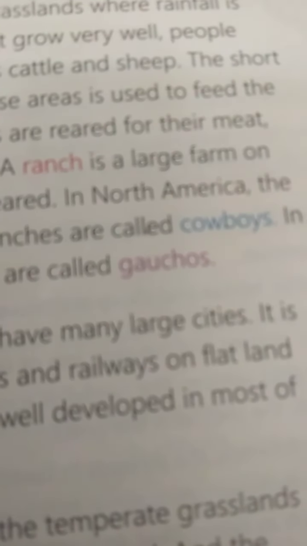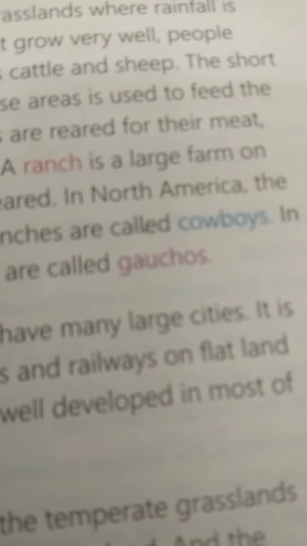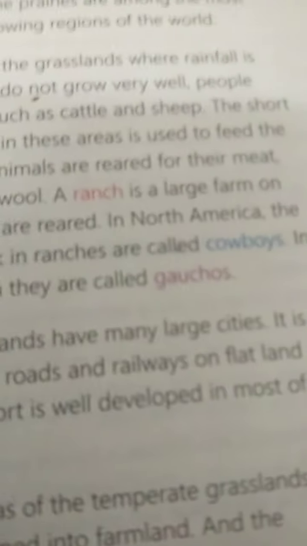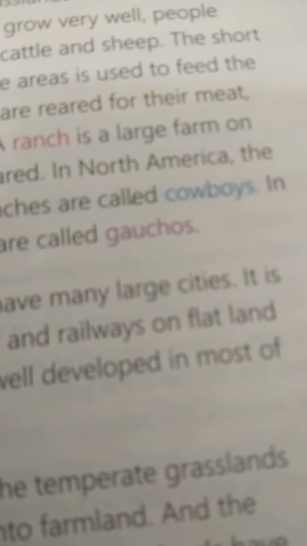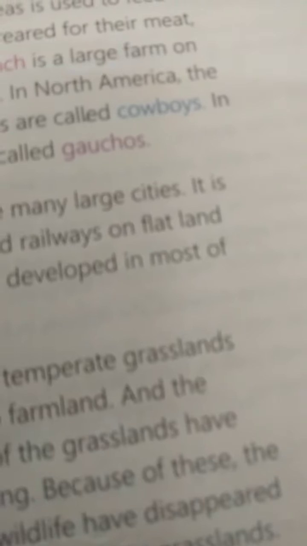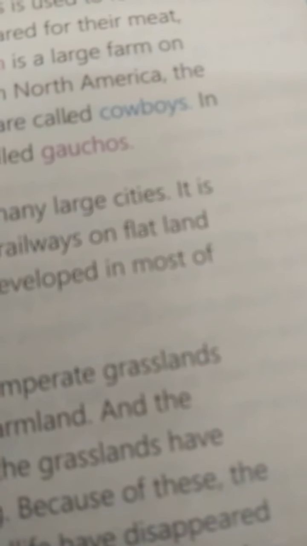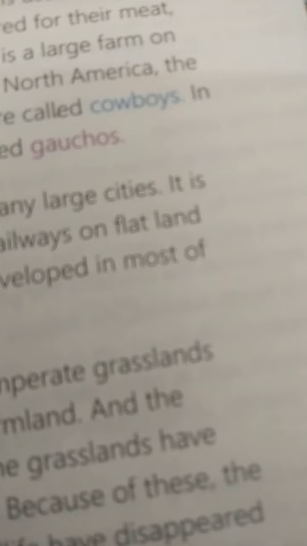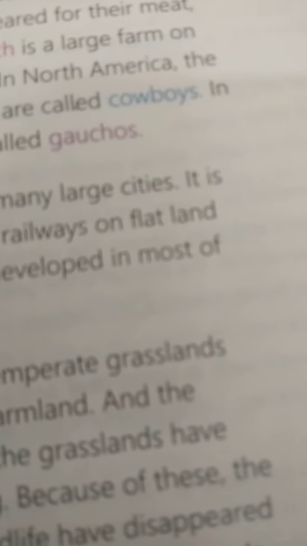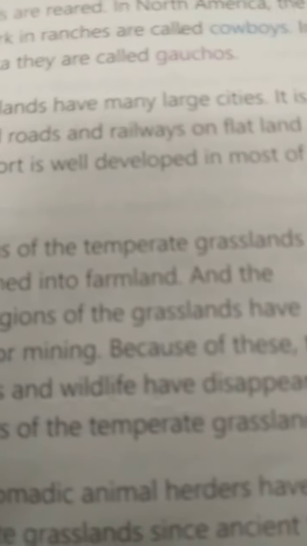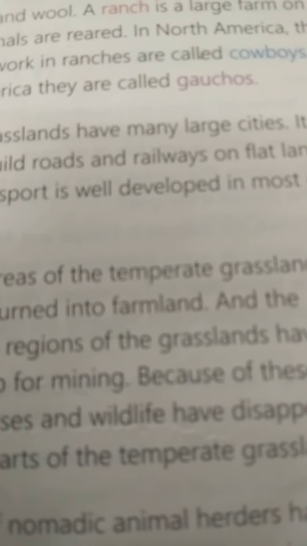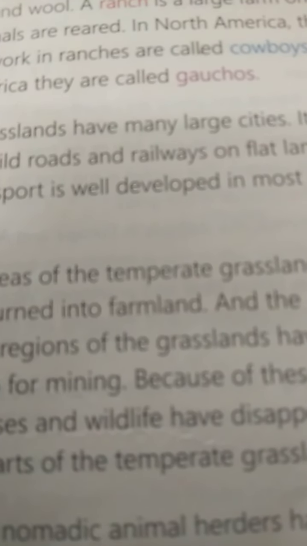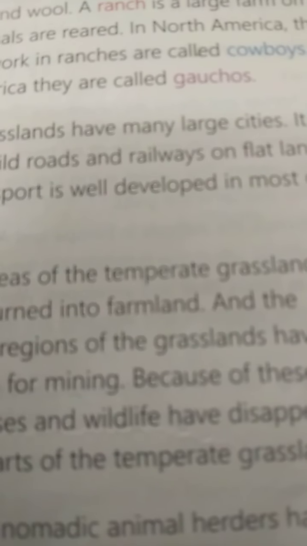These prairies are among the most fertile crop-growing regions of the world. In parts of the grassland where rainfall is low and crops do not grow very well, people raise animals such as cattle and sheep. The short grass growing in these areas is used to feed the animals. The animals are reared for their milk, skin, and wool.